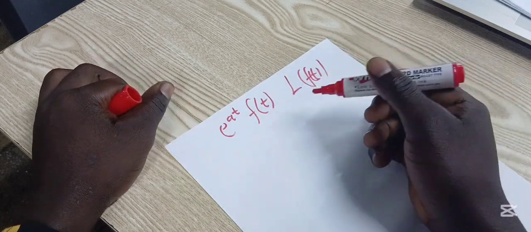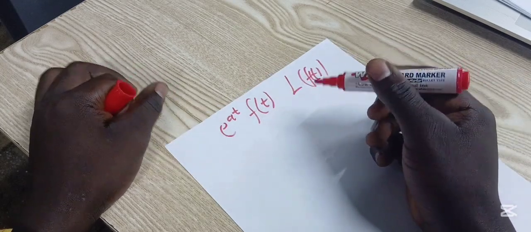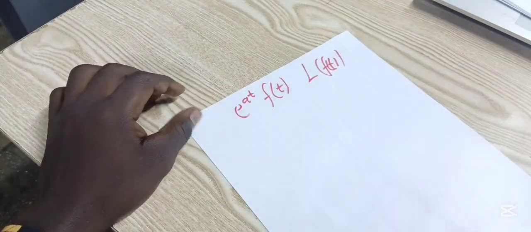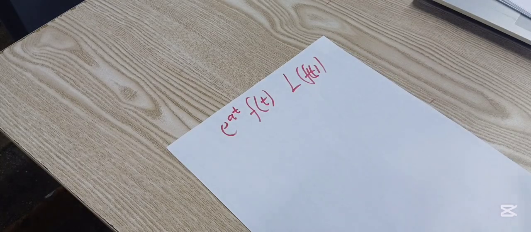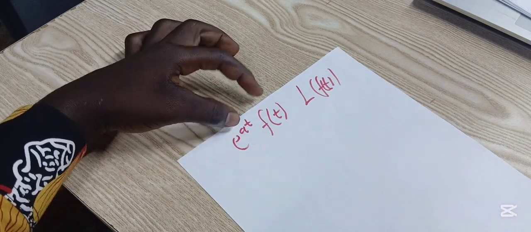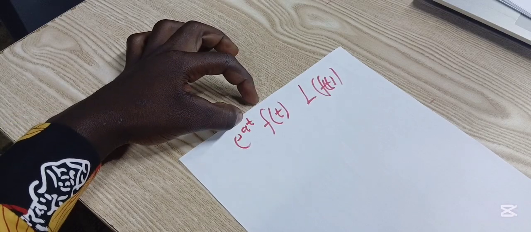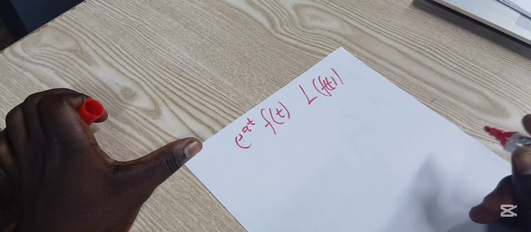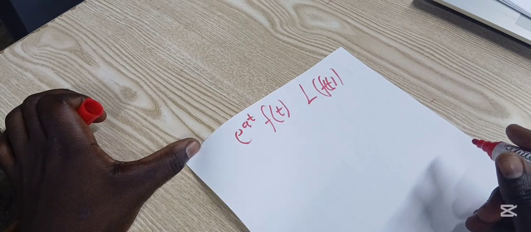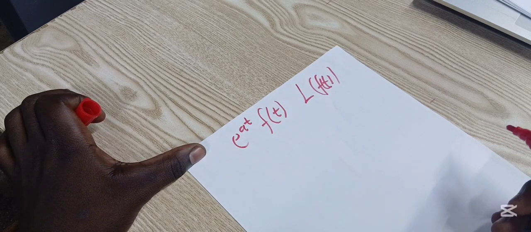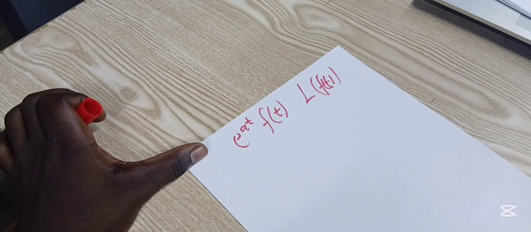So in this case, there's a need for us to learn another rule, which is also known as the shift theorem. So I'm going to write the formulas that we need to be able to do calculations under Laplace transform of functions of the form this way. Functions like this. So let's start writing the formulas. I have a video on the other ones so you can try and check them out. It's going to be helpful if you watch those before watching this, but anyway, let's continue.